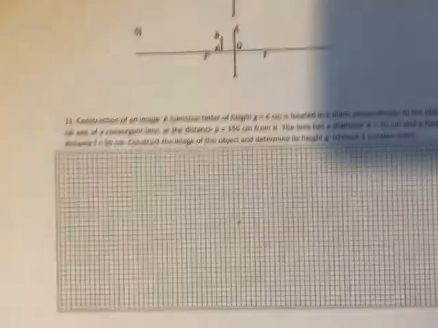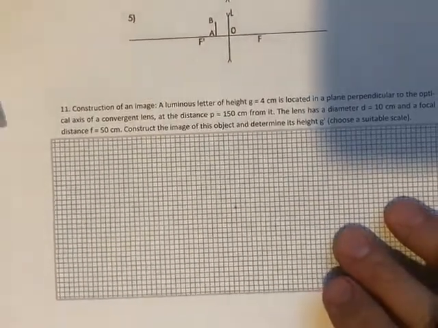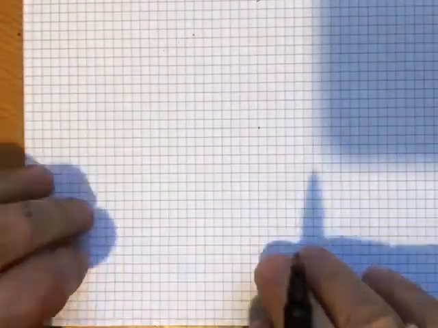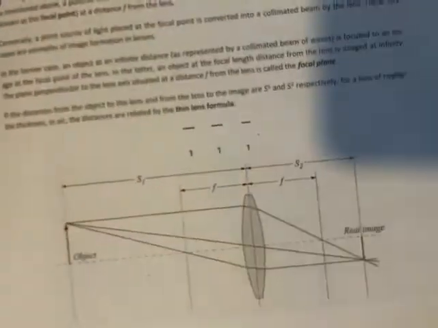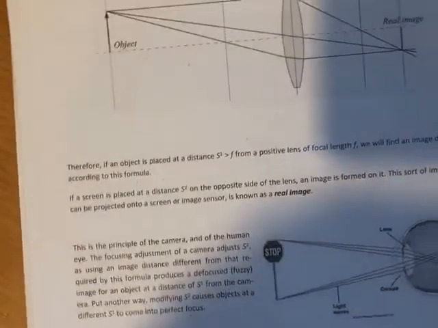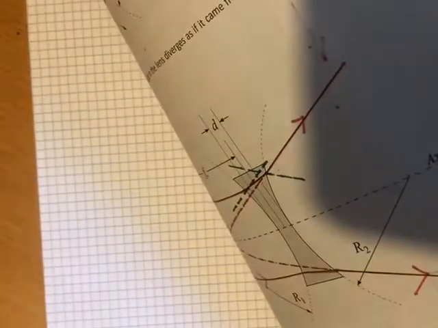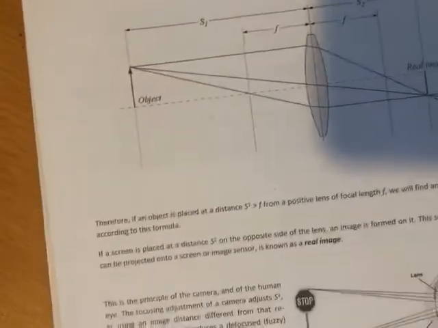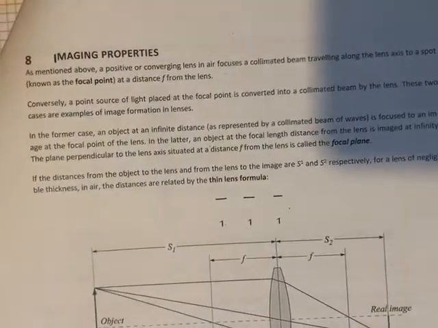Okay, now I have another thing to tell you before I give you an exercise for next week, which is how to form images. Okay, so let me see if I take the course. Okay, let's take the course on page 37 maybe. Okay, this page, imaging properties.